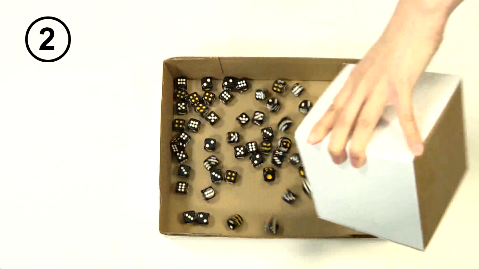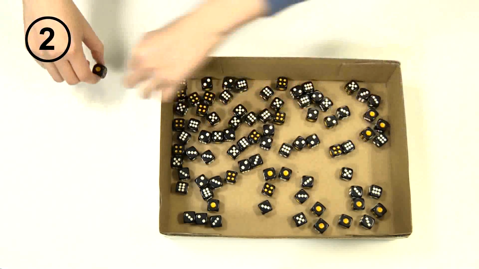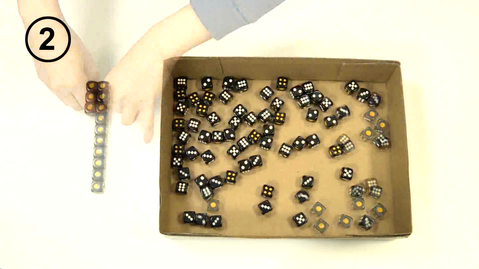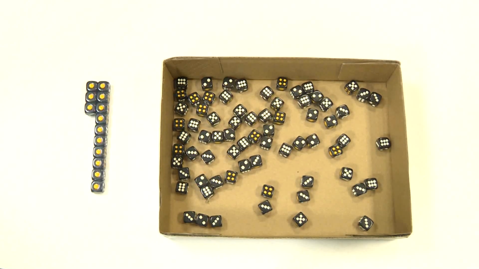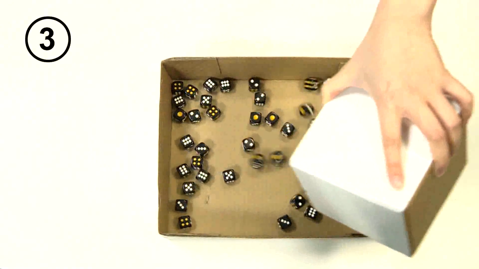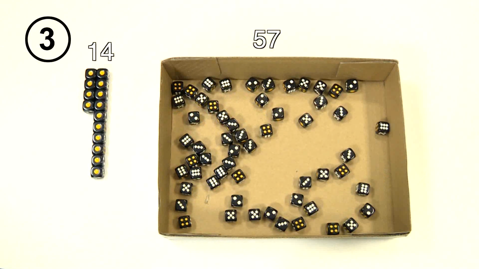Throw the remaining dice again. After removing all the dice with side 1 facing up, count the dice again. Repeat the throw until there are only a few dice left in the box.